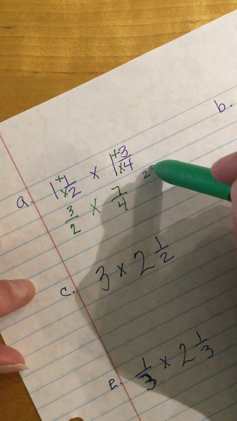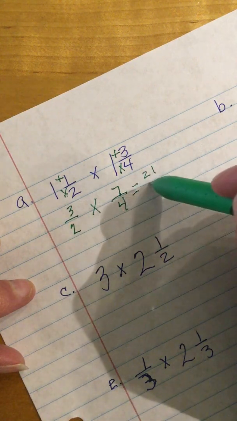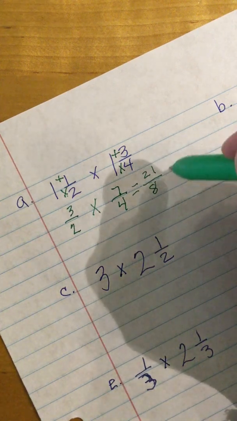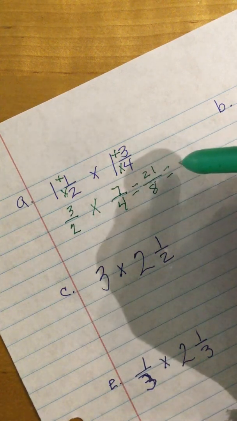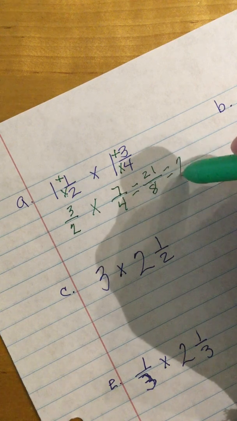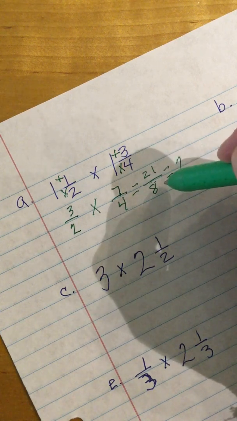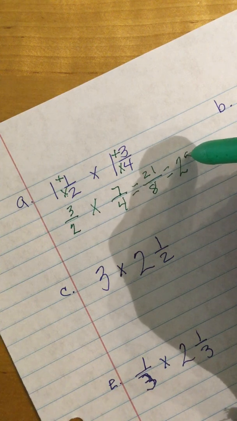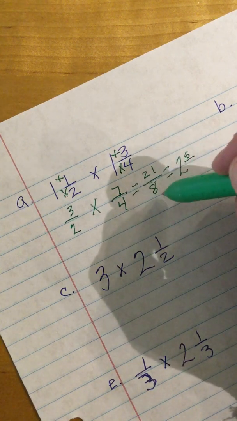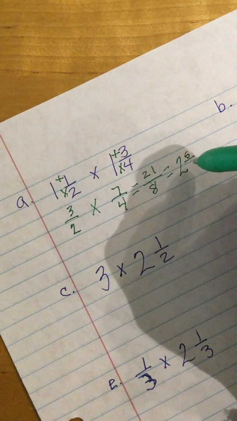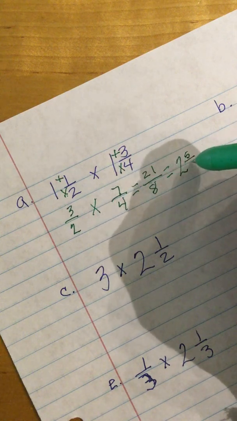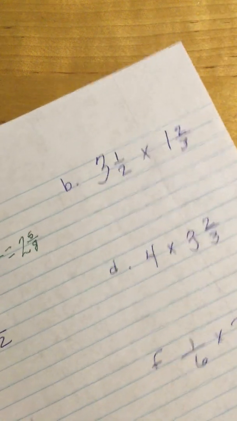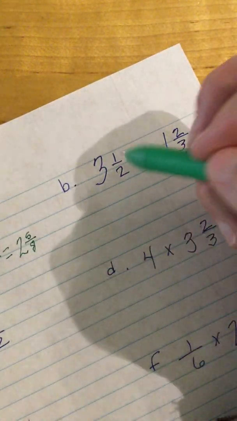Now, let's do the multiplication. 3 times 7 is 21. 2 times 4 is 8. And guess what? I need to reduce. So 8 goes into 21 2 times, and how many do I have left over? I have 5 left over, right? Because 8 times 2 is 16. 21 subtract 16 would be 5. So I have 2 5/8. All right, next one. I think these are actually pretty fun.